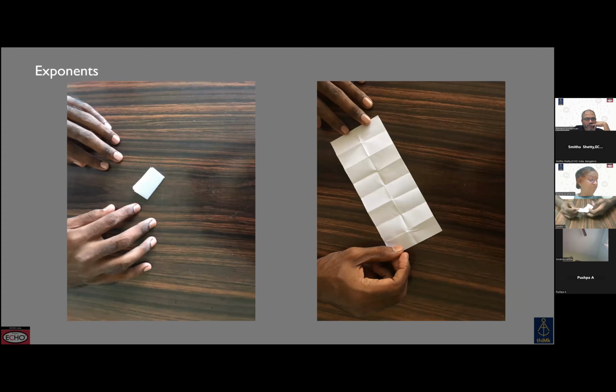So we end up seeing 8 rooms on top, 8 rooms on bottom. That's 16 we end up seeing from the 4th fold. This is the first fold. This is the second fold. This is the 3rd fold. This is the 4th fold. For the 4th fold, we got 16 little rooms, 16 divisions.